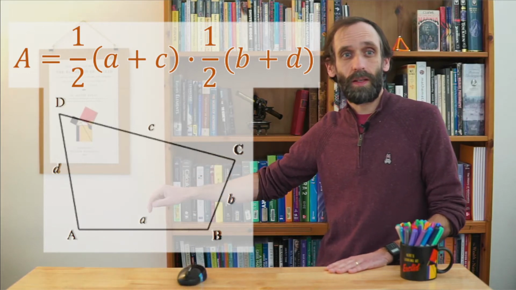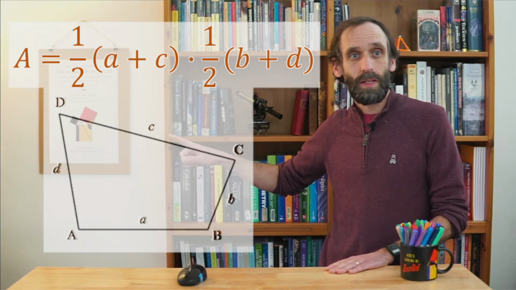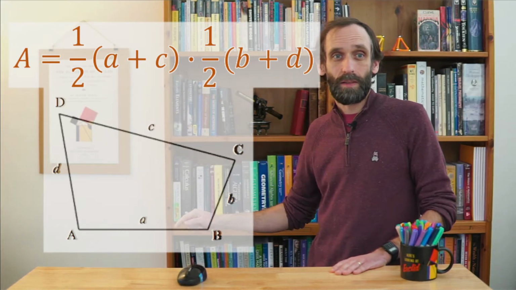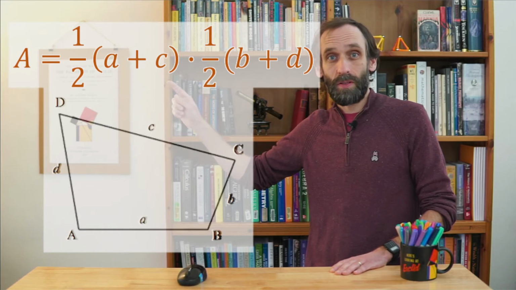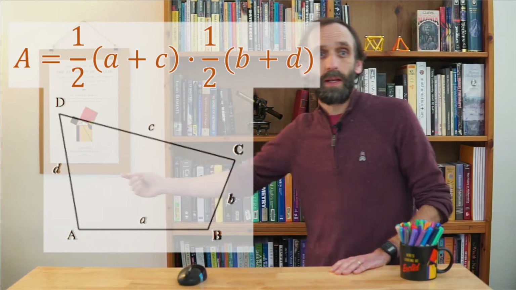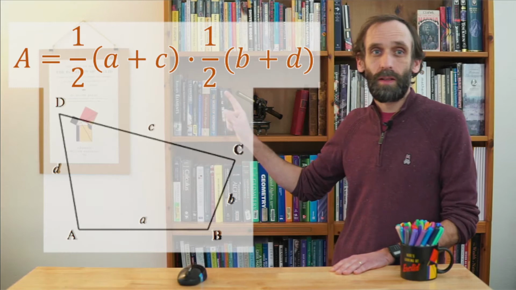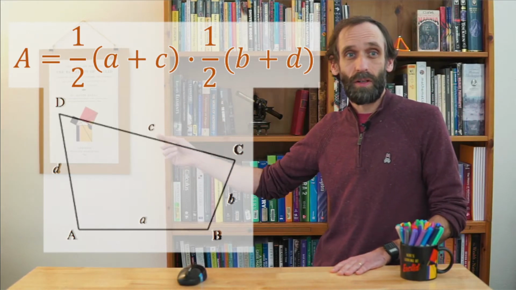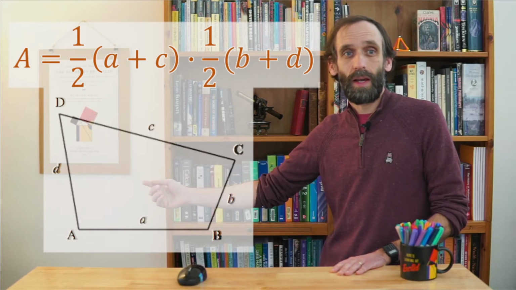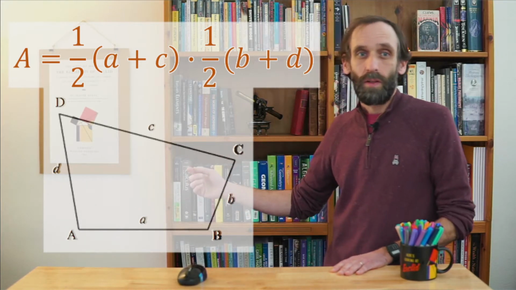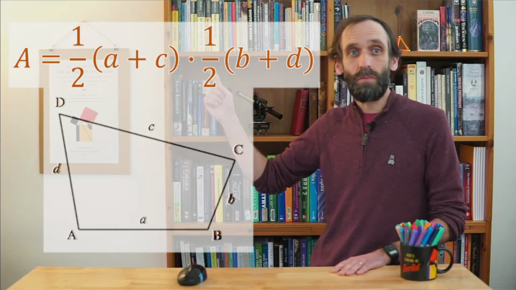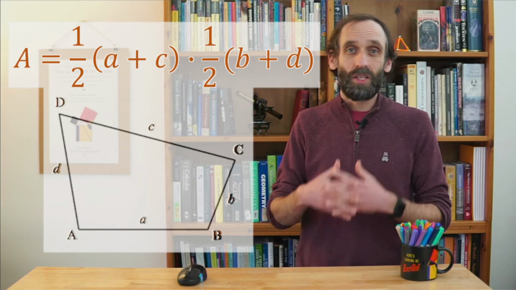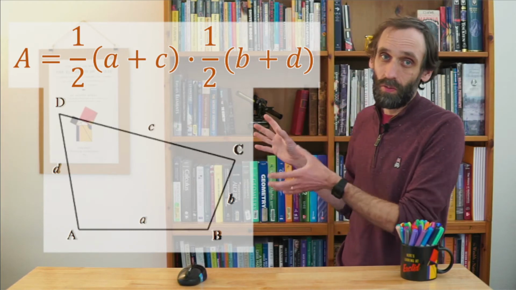Okay, and so here's the general quadrilateral. It has the sides of length A, B, C, and D. And we see the formula up here is saying take the lengths of A and C, add them together and divide by 2. Then take B and D, add them together and divide by 2. Basically what that means is you're taking the average of A and C, and then you're taking the average of B and D. Once you've taken those two averages, you multiply the two averages together, and that is supposed to give you the area of the general quadrilateral.